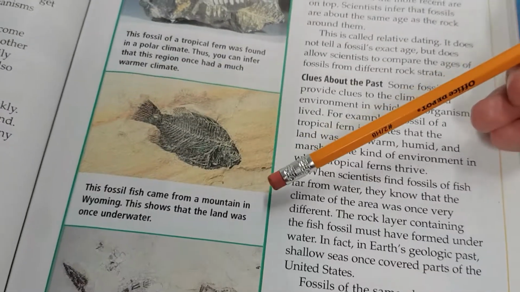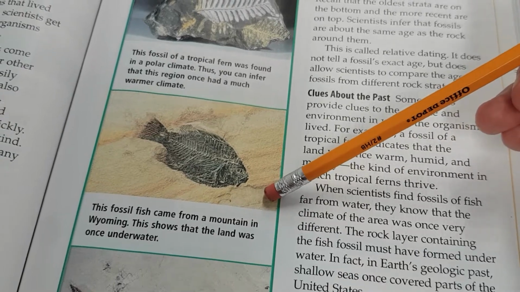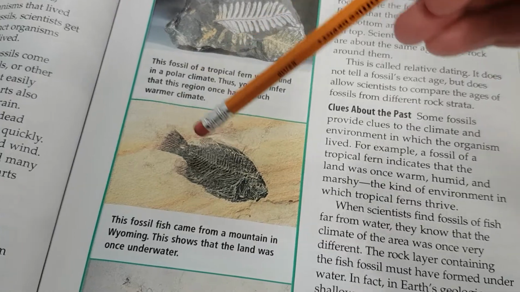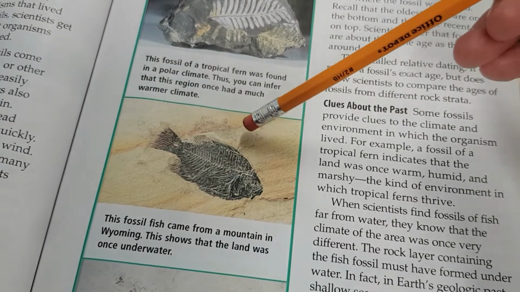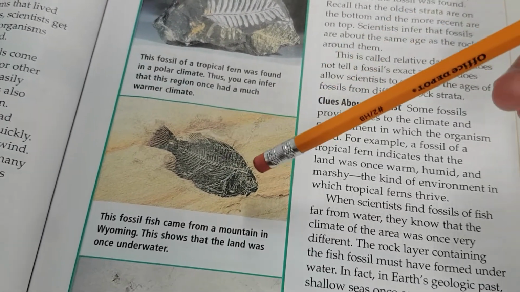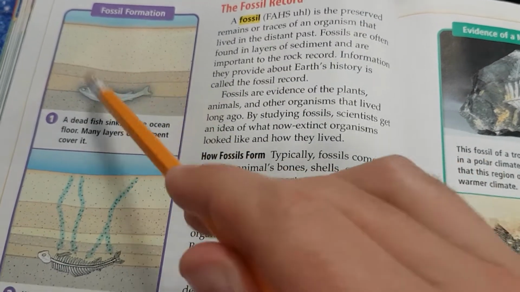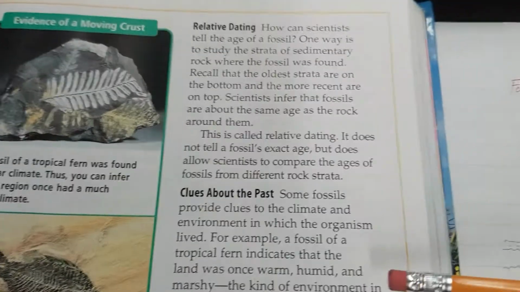Okay, so the rock down here at the bottom is the oldest. Up here towards the top, it's the newest or youngest. And they're going to say this fish is about as old as this rock that it's buried in. And that makes sense, right? Wherever it gets buried, that sand was there at the same time the fish was there. So they're probably about the same age.